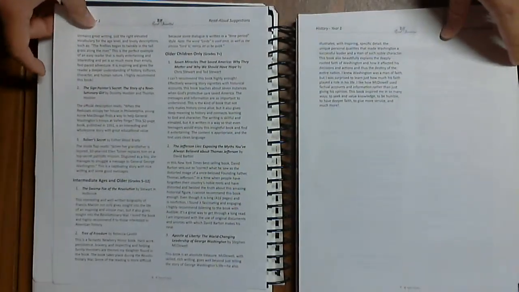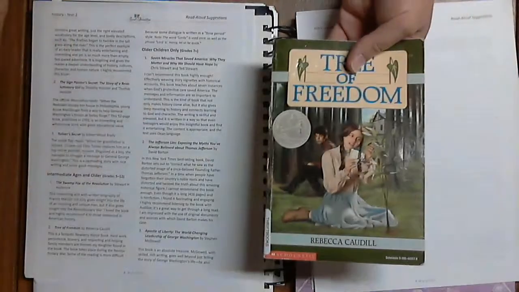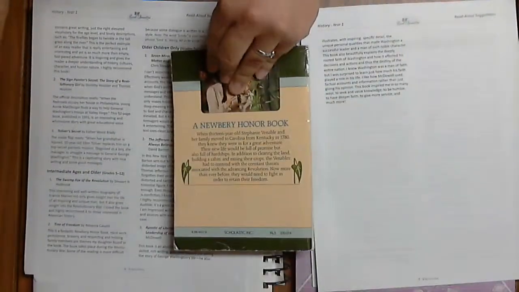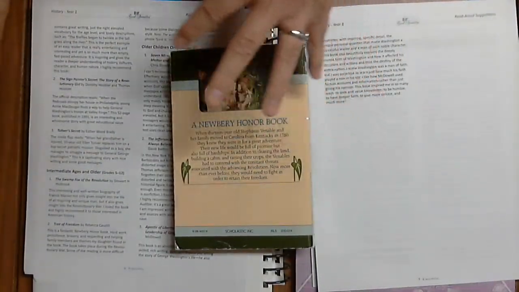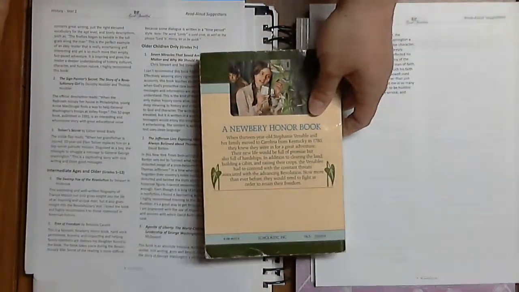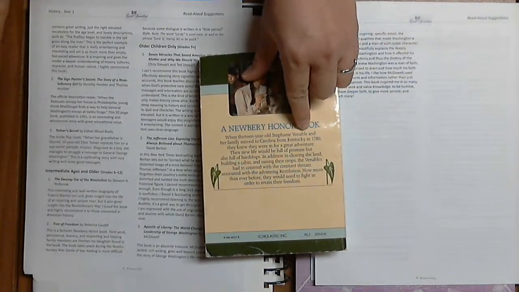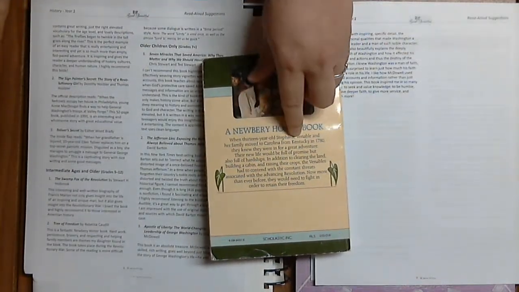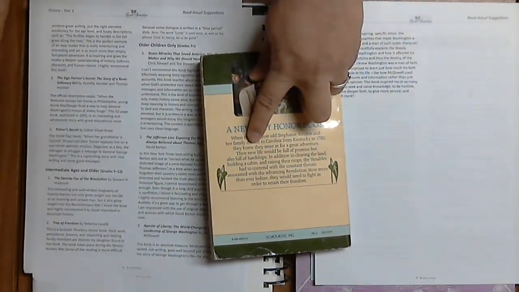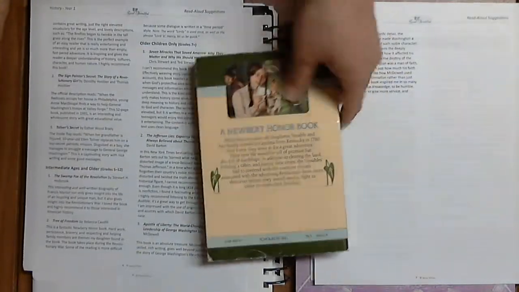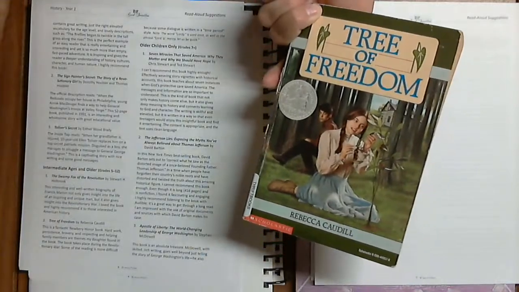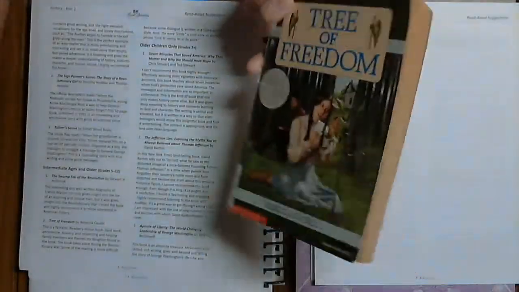we're going to, let's see, what are some other ones? We read also Tree of Freedom here. We read that one. That one was fun. It was a great historical fiction talking about 13-year-old Stephanie Venable and her family moving to Carolina from Kentucky. They knew they were in for a great adventure. And it's just her family moving. It's like Little House on the Prairie-esque, but in Carolina instead of on the prairie.